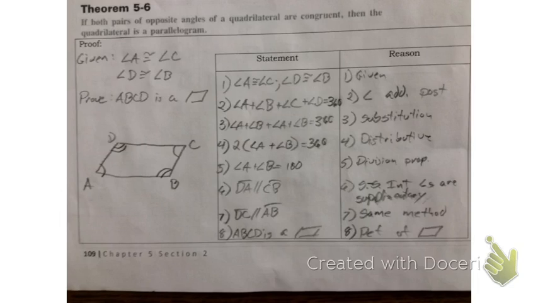Basically A plus B plus A plus B still equaled 360. That means I have 2 of each of these. So it's 2 times (A plus B) equals 360. Divide both sides by 2, and I have that A plus B equals 180.